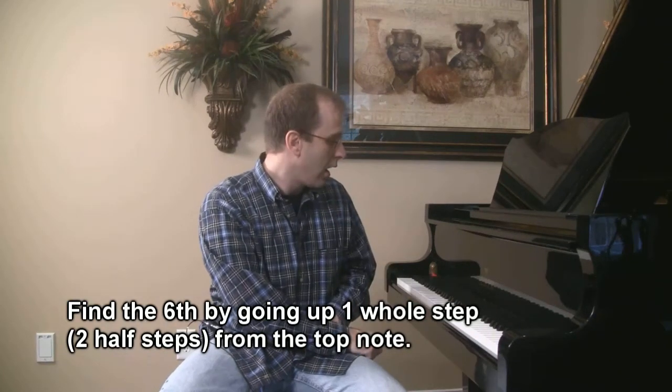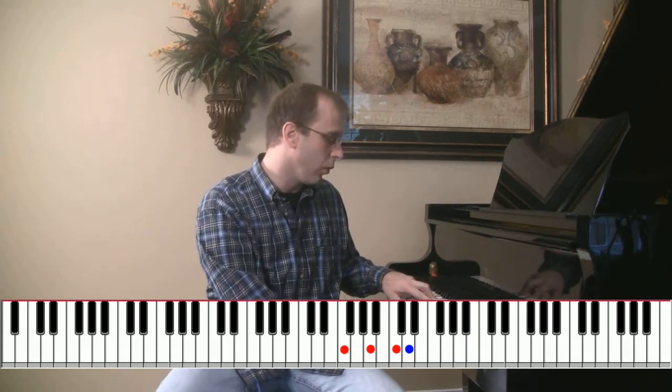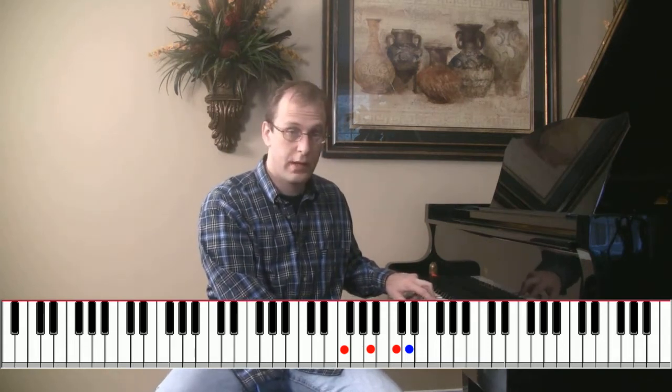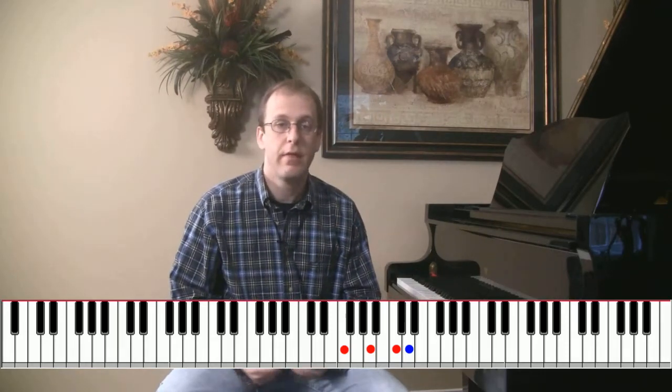Okay, F chord. 1, 3, 5. To add the 6 to that chord, we're on C on top, so we go up 2 half steps and we add a D. That is what we call a major 6 chord.